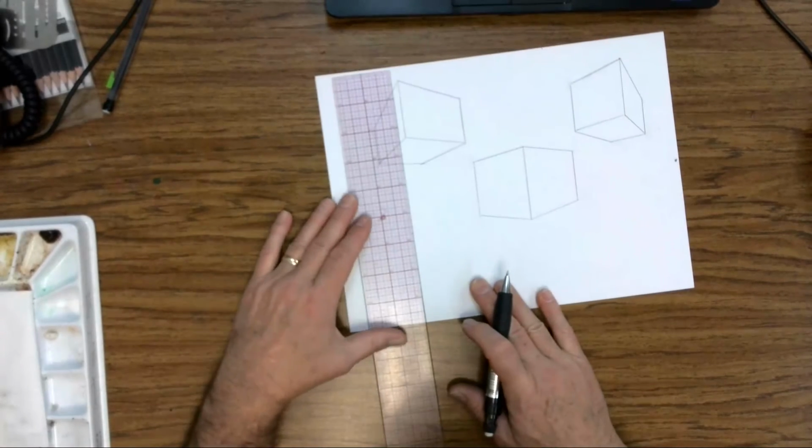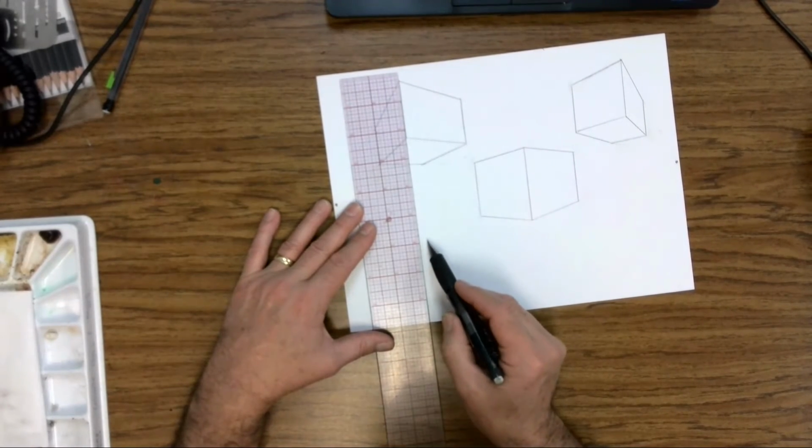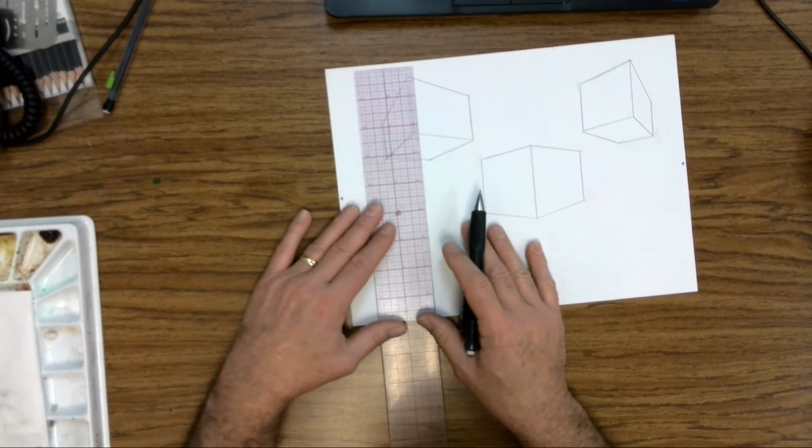But this is kind of a little bit of a review to make sure we understand that one. So we start out with, and you can line them up with this one if you want. I guess I could do that. Let's do that. That's kind of fun. Or they could be off to the side a little bit more. It doesn't really matter to me.